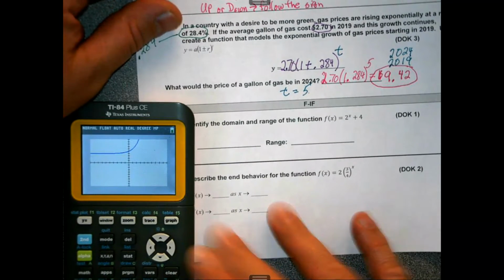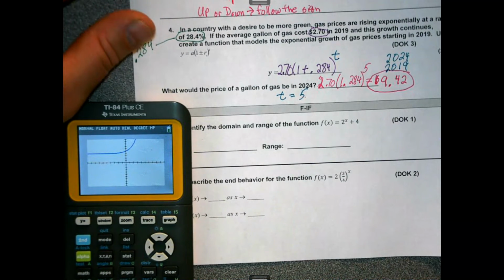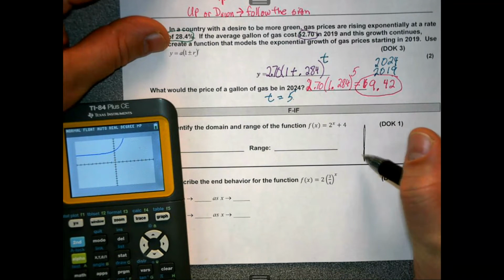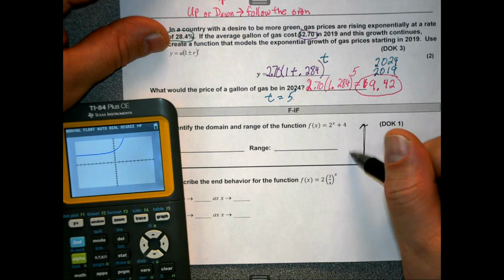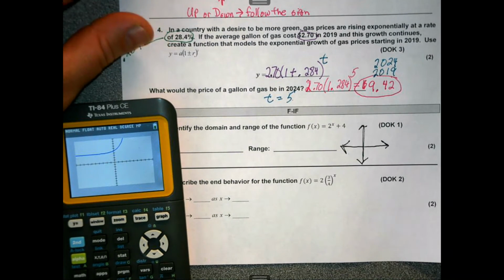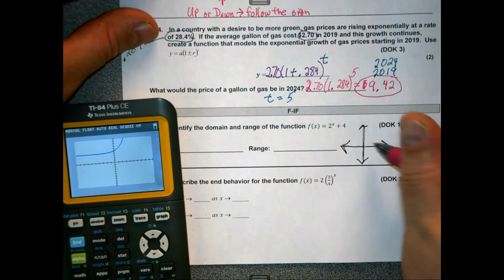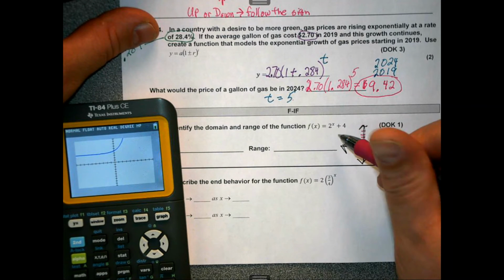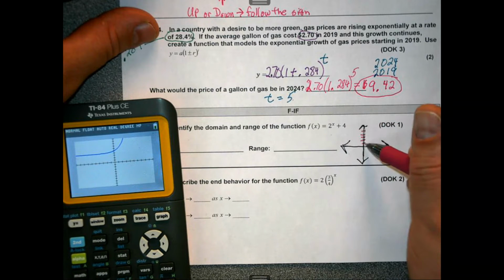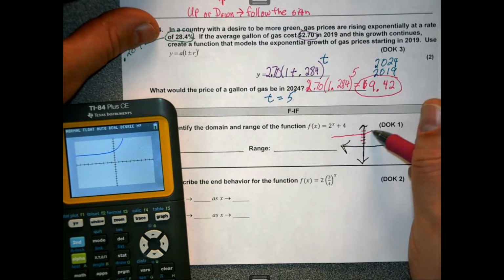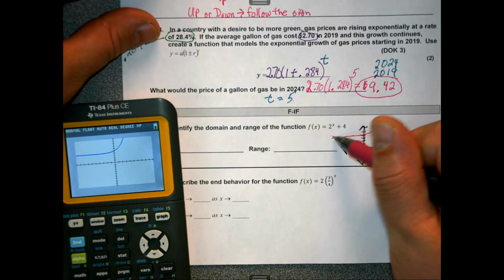Now, they want us to find the range. I'm just going to make a little sketch over here. So here's my function. Looks like it's trying to get to the 4, right? The y equals 4.